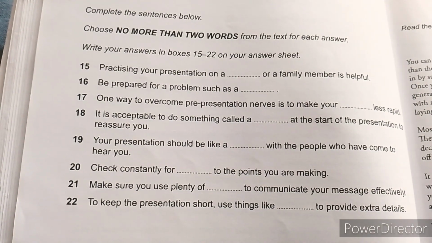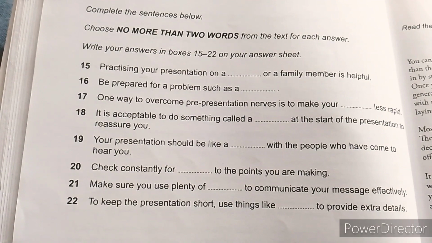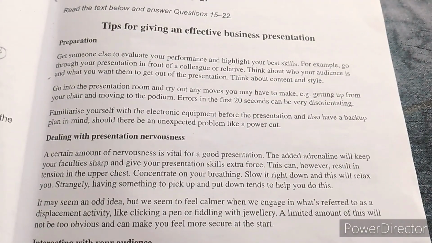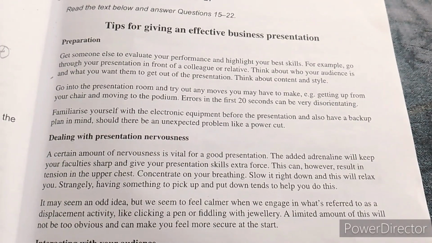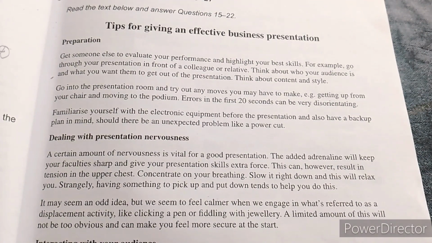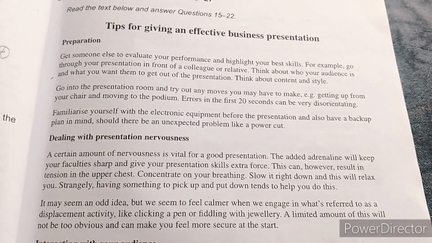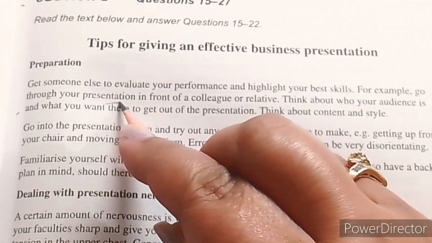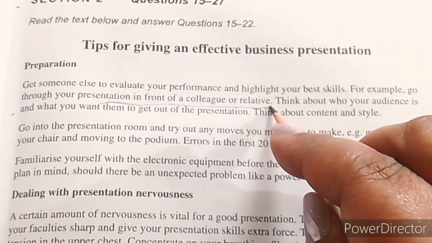Practicing your presentation on a dash or a family member is helpful. That is, in the passage they may talk about a friend or a stranger on which you can practice your presentation. So let's read the passage to see what they say about this question. The heading is the presentation, and let's check with whom we can practice. The passage says: get someone else to evaluate your performance and highlight your best skills. For example, go through the presentation in front of a colleague or relative. So in the passage they simply say that practice your presentation in front of a colleague or a relative.